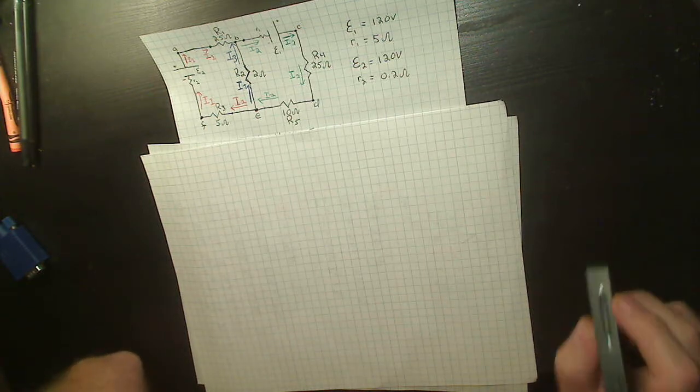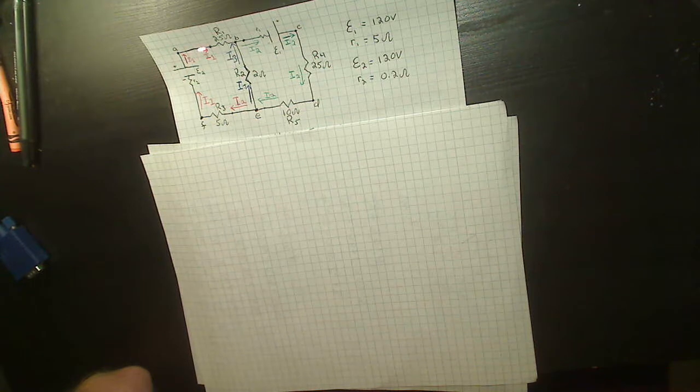Essentially, we have a circuit, okay, and there are 1, 2, 3, 4, 5 resistors, and 1, 2 EMFs, and those values are over here.